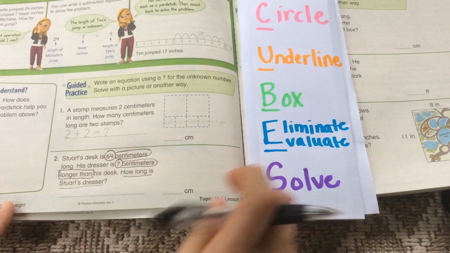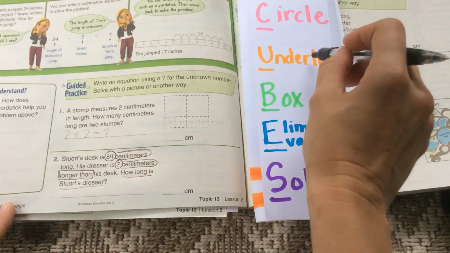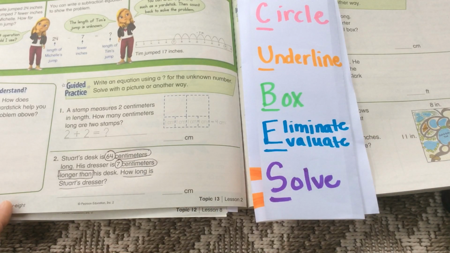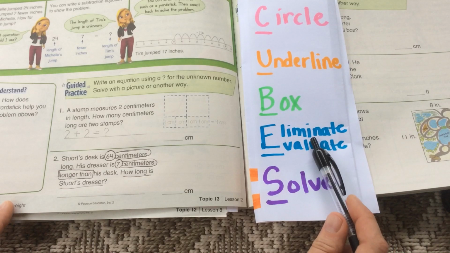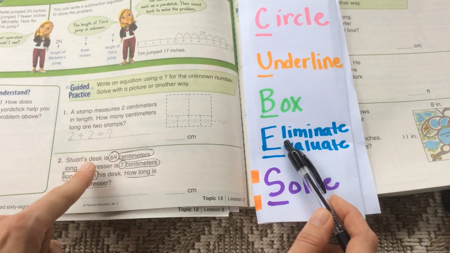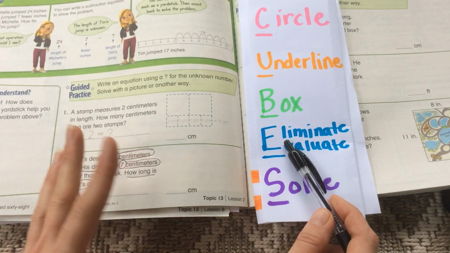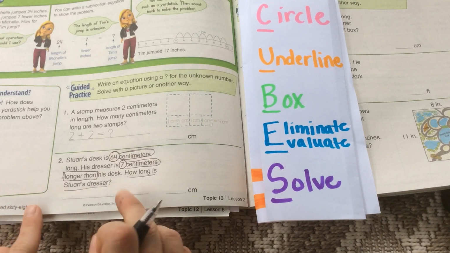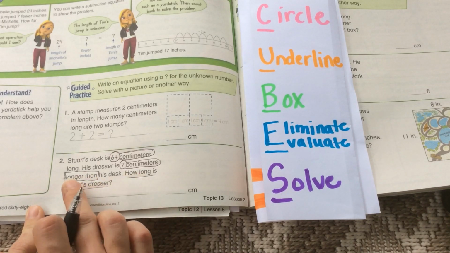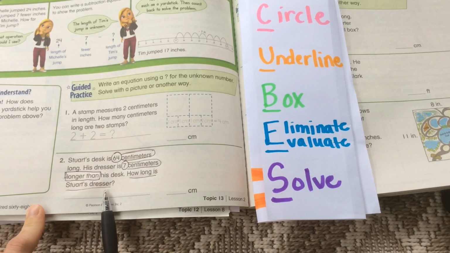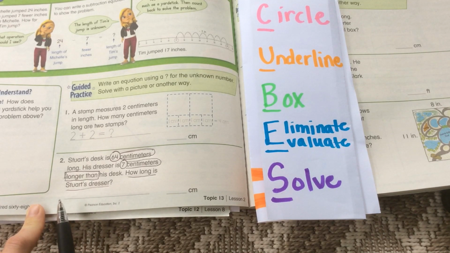So now we've circled the numbers and the units. We've underlined the question, and we've gone back and reread it and boxed those key math clues. Now, I don't think there's any extra information in this. We only have the numbers 64 and 7, which are dealing with his desk and his dresser. So now we need to evaluate. Evaluate means, are we going to add or subtract to find this answer? Well, if the dresser is longer than, and the question is, how long is Stuart's dresser? Then we know we're probably going to add.